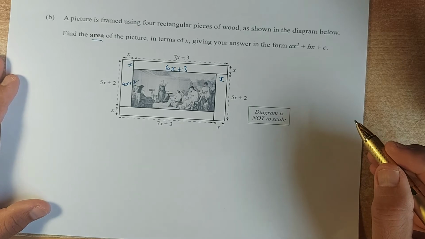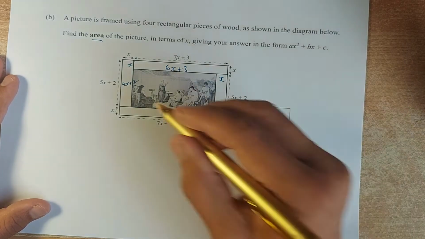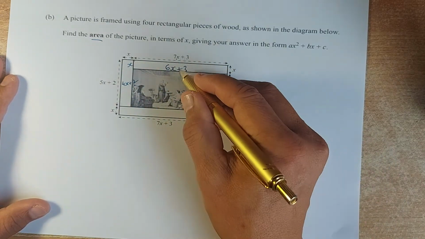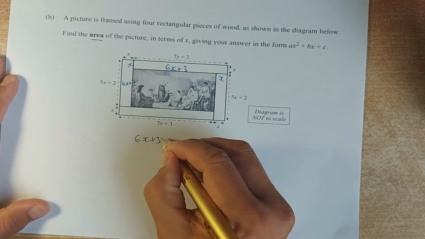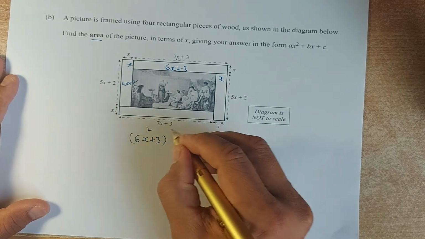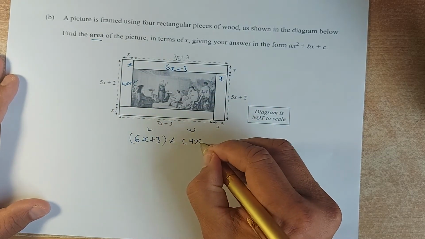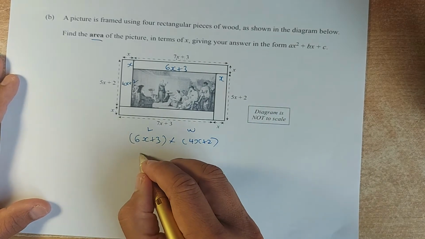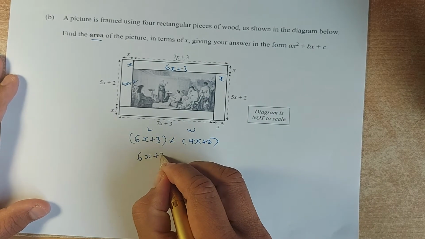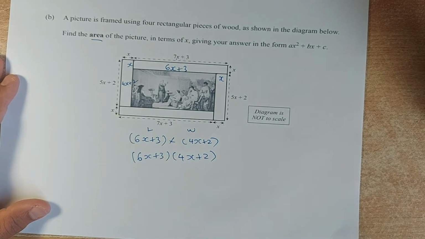So now we are going to find the area. The area is the picture here. The length is 6x plus 3, multiplied by the width, which is 4x plus 2. In other words, we are just going to expand it: 6x plus 3 into 4x plus 2.